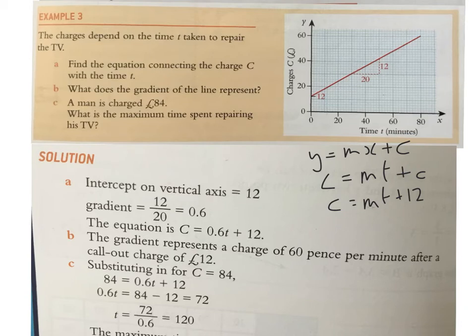Okay, so the gradient represents the charge of 60 pence per minute after a call out charge of £12. Now that's actually something different. That's not what the gradient is. What is the £12? Well, £12 is what you call the call out charge, the initial fee. He hasn't been there any time, 0 time, and the charge is 12. So if they asked you to interpret what the 12 means, the 12 would be the call out charge. The C, the y-intercept, is the call out charge or initial fee.